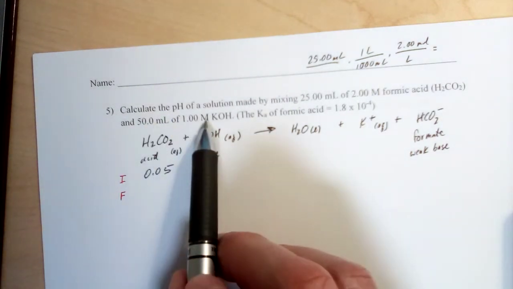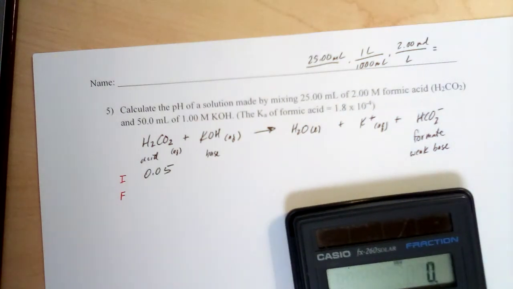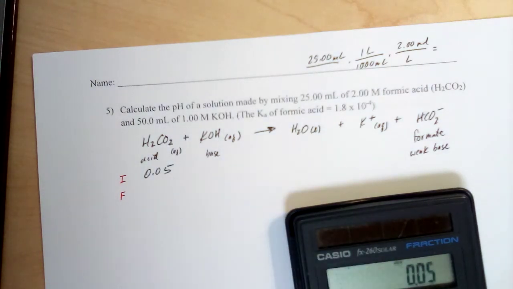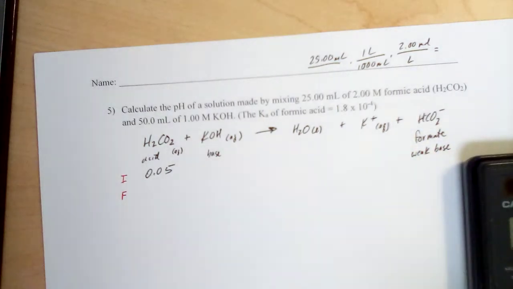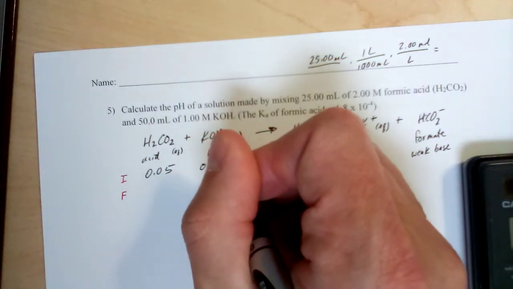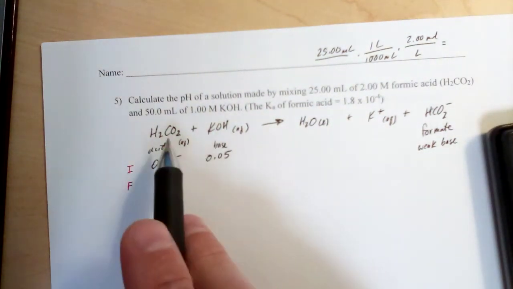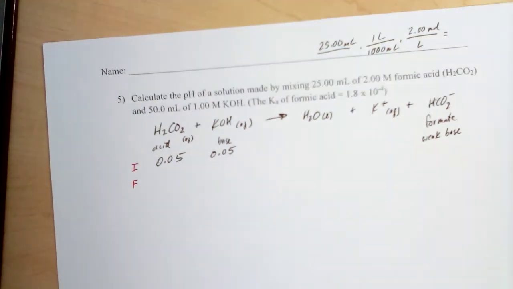Something similar for potassium hydroxide. Again, I'm just going to follow the same pattern there. It's 50 milliliters. Divide that by 1,000 to change it to liters, and then the concentration of the potassium hydroxide is just 1, so multiplying by 1. But it's 0.005 as well. So we have exactly the same in terms of the quantity of moles of our acid and our base. It's 1-to-1 in our equation. So this is a stoichiometric reaction. All of the acid and base are going to react.